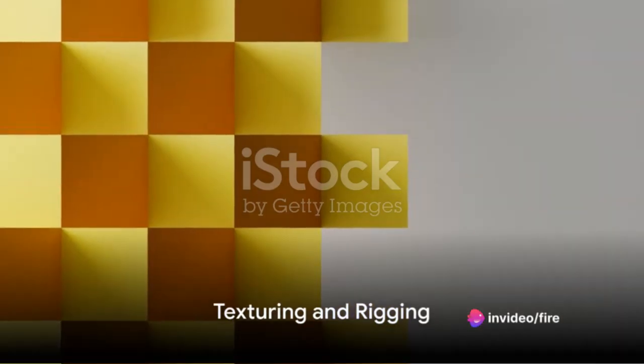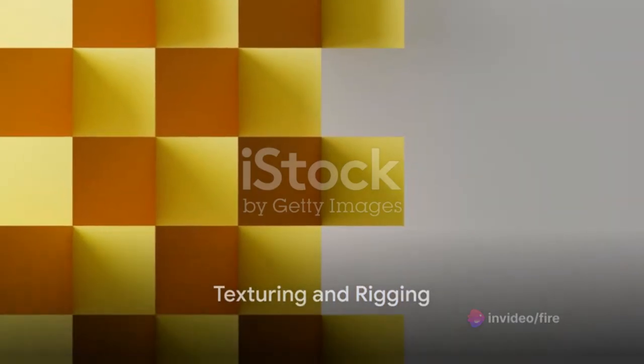With our 3D model in place, it's time to add color, texture, and movement. This is where the magic really happens. Let's begin with texturing, a process that gives our character a more realistic and visually appealing look. Think of texturing like painting a canvas. You're not just filling in the lines with color, but you're also adding depth, shading, and texture.